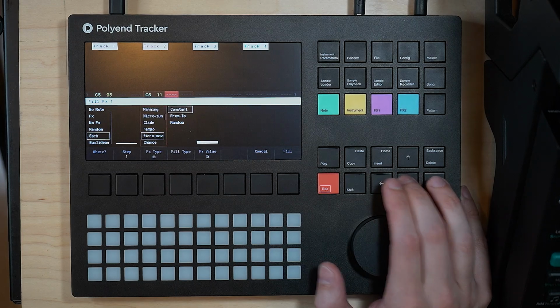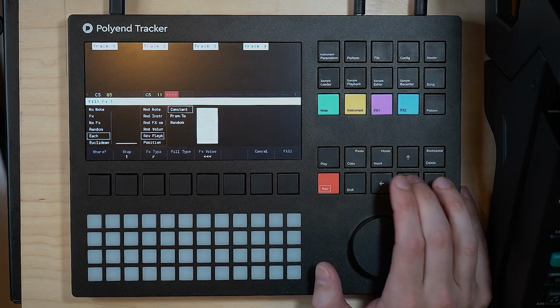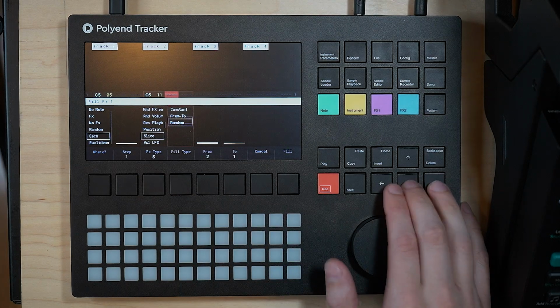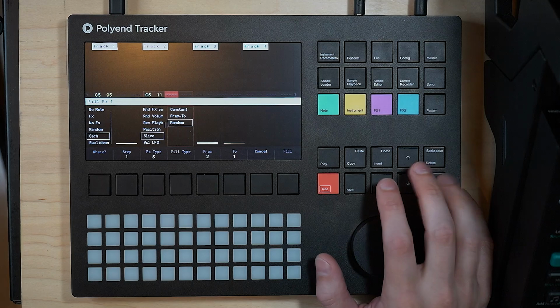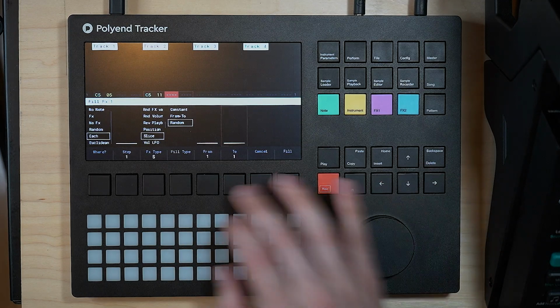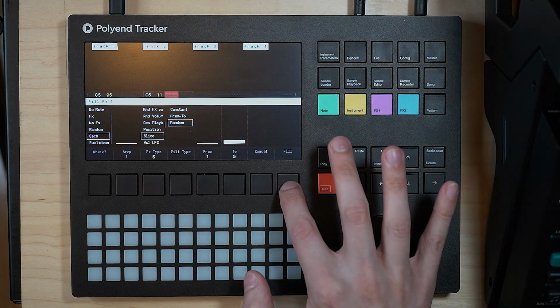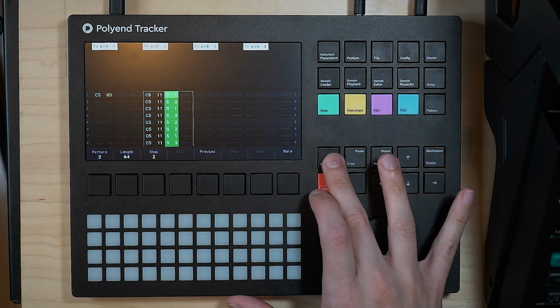So I'll go to Slice, wherever that is, Slice, and I want fill type to be random from 1 to, I think there's like 5 slices I have, but that'll do it, and then just fill. And now let's hear this.